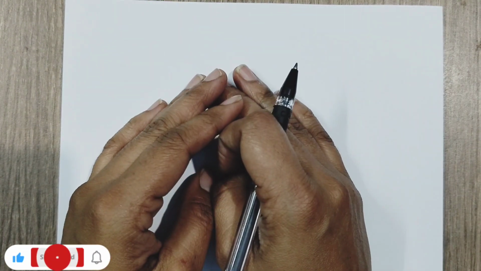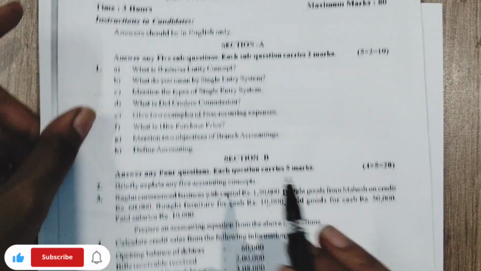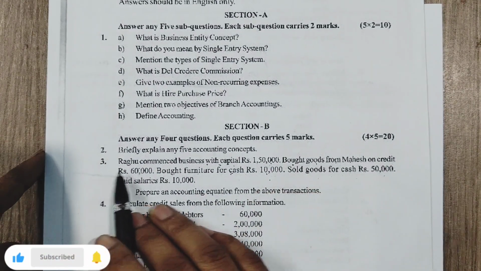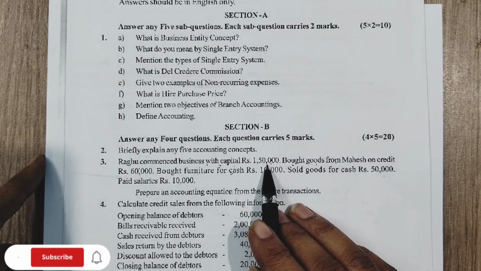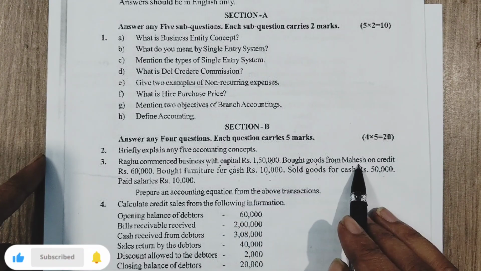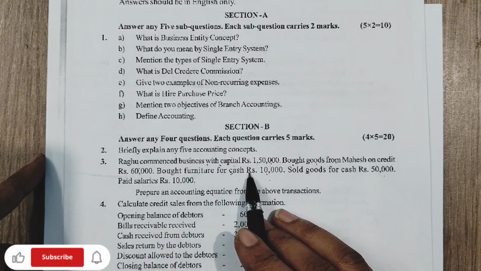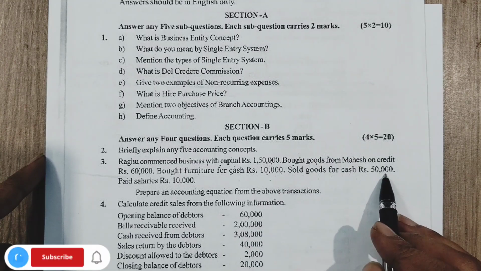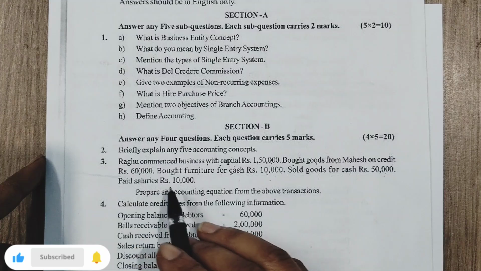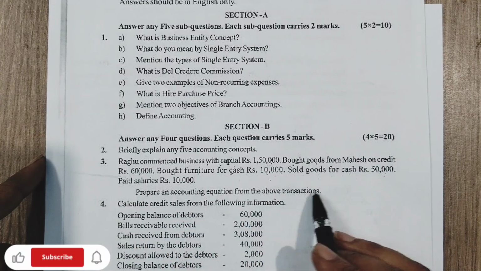I am Rajeshwari here. Let us discuss today the previous question paper 2025 Jan Feb. Section B, question number 3. Raghu commenced business with capital rupees 1,50,000. Bought goods from Mahesh on credit rupees 60,000. Bought furniture for cash rupees 10,000. Sold goods for cash rupees 50,000. Paid salary rupees 10,000. Prepare an accounting equation from the above transaction.